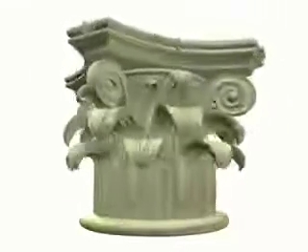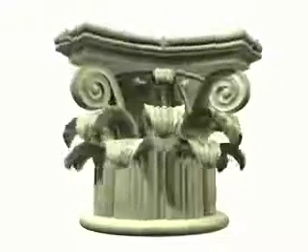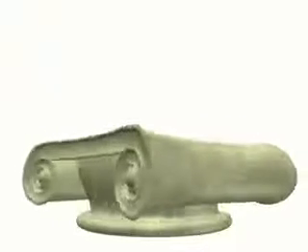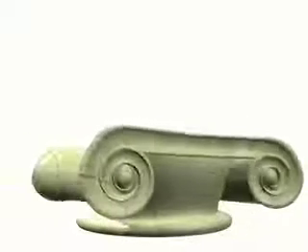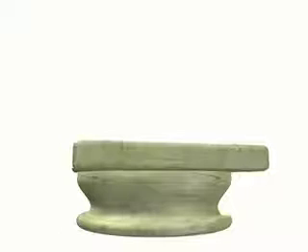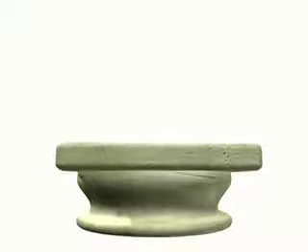And so here we have our final different order columns that were all modeled and rendered in formZ, representing the Doric, Ionic, and Corinthian style capitals, showing off a variety of different modeling tools in formZ for some of the more organic type of modeling features that are available in the program.